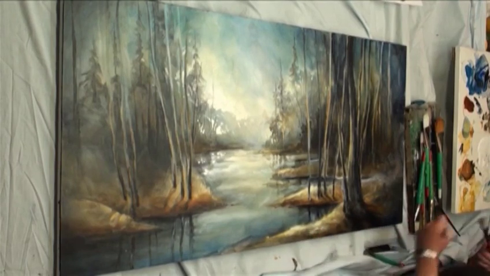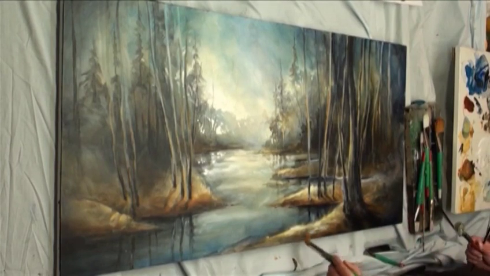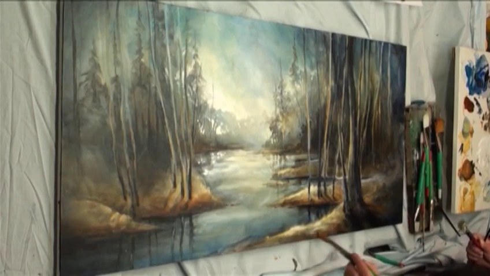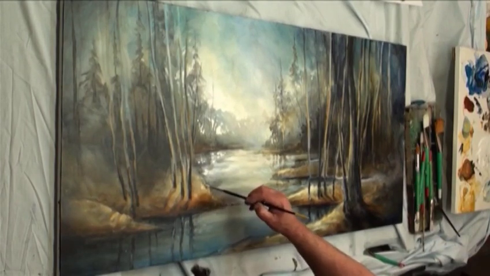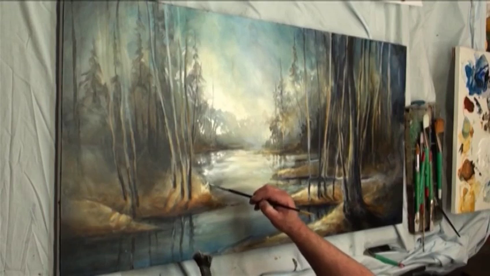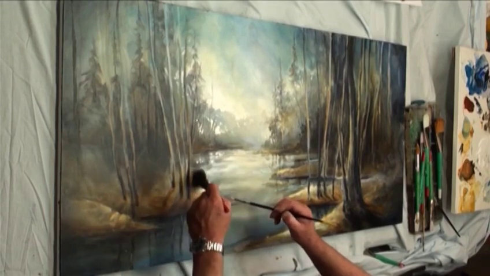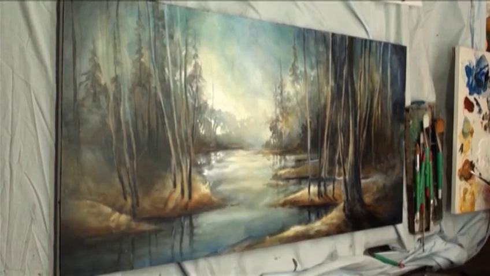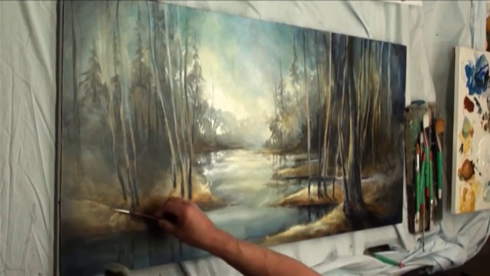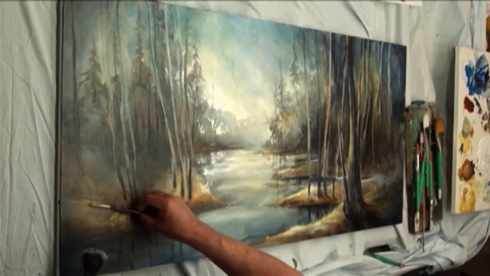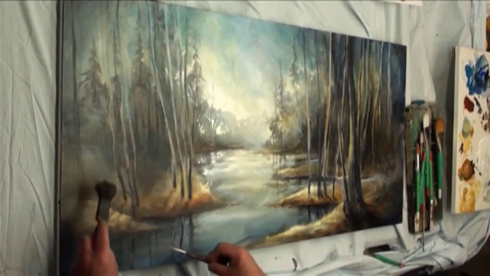A little bit of dry brush on these areas. Give it a nice grass effect. I'm going to tone it down a little bit as I move away from the extreme highlights. I want the same effect, but I don't want it to be too intense. It'll take away from what we're doing up front there.